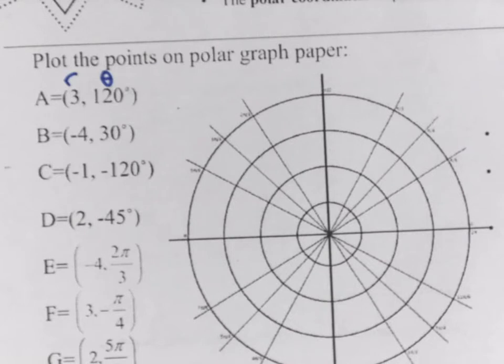If I was doing 210, I would go, oh, this is 210. Then I go out 1, 2, 3, 4. Boom. That's my point. Okay, so that's how I do it on paper.